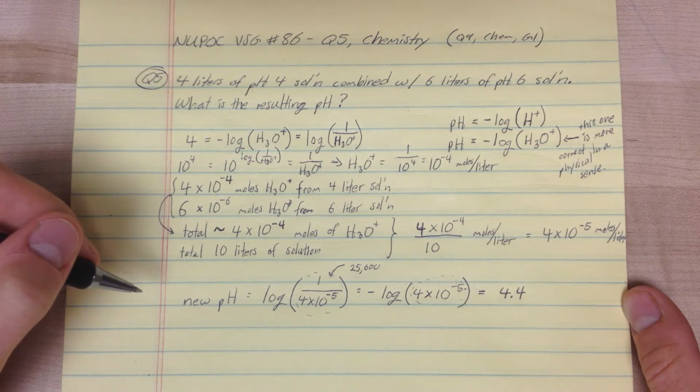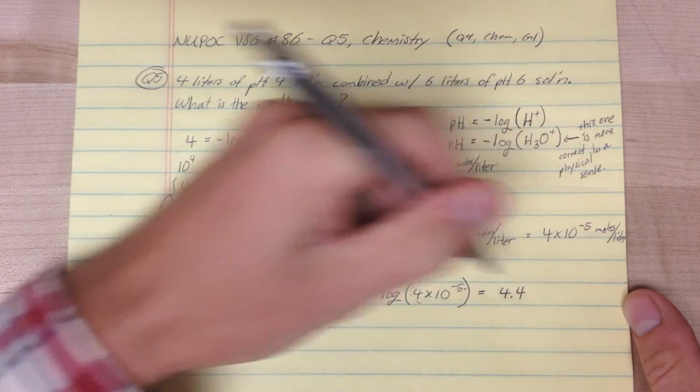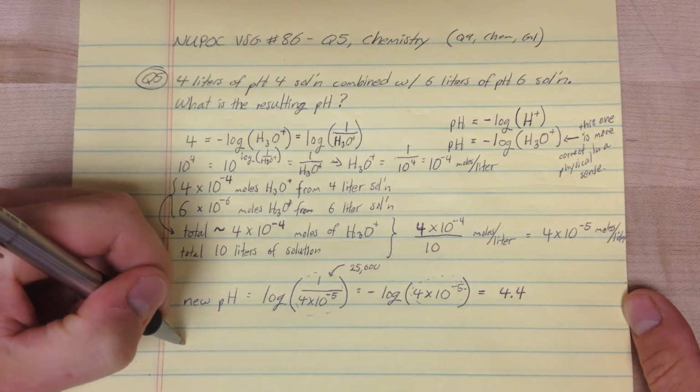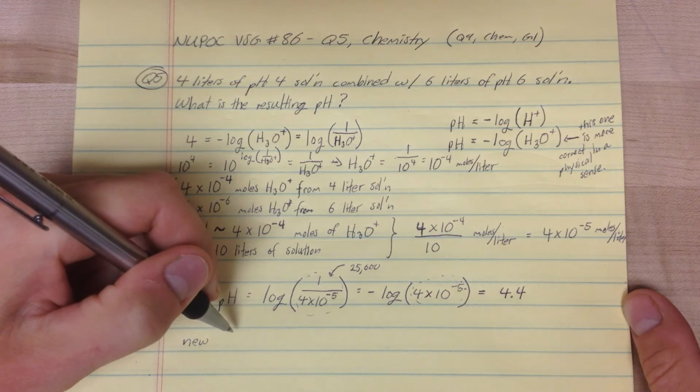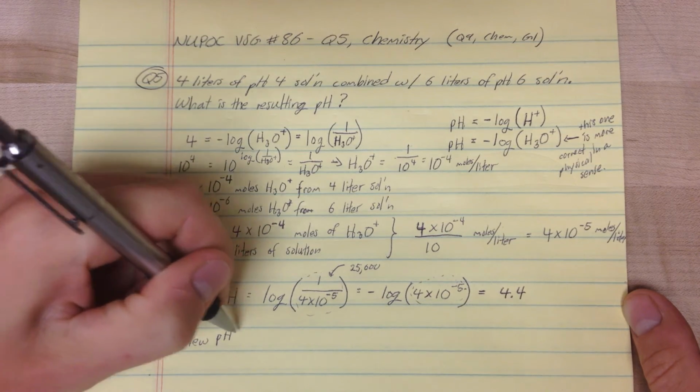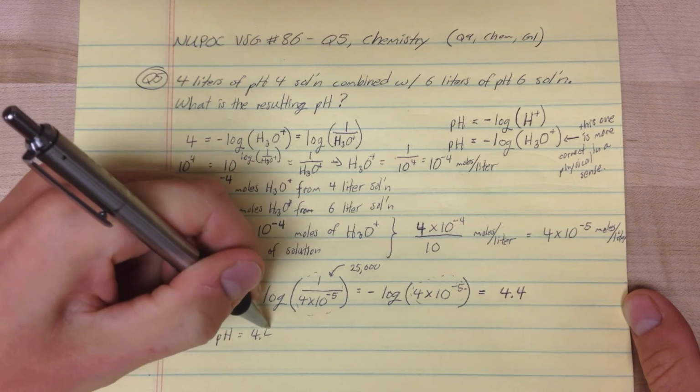So it's taking log base 10 of 25,000, and we get 4.4. So I'll just write it right here to box in the answer. New pH equals 4.4.